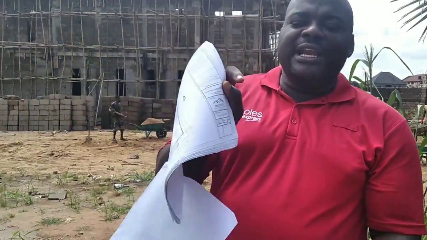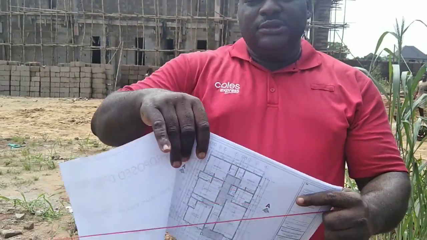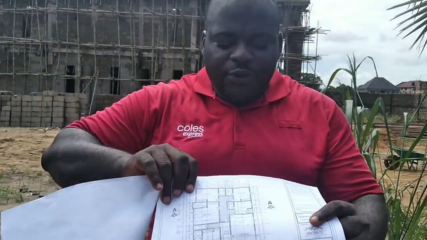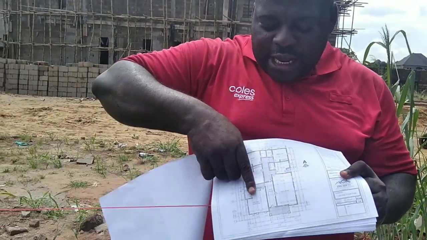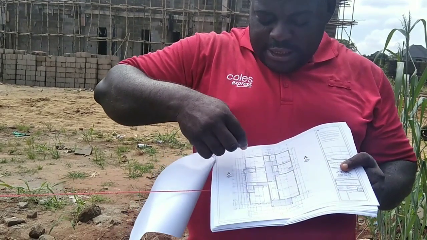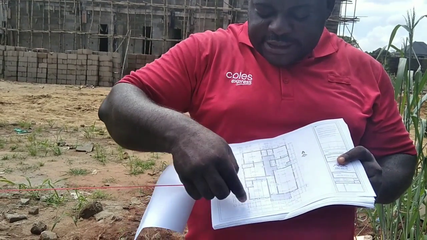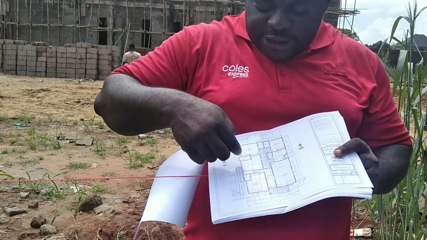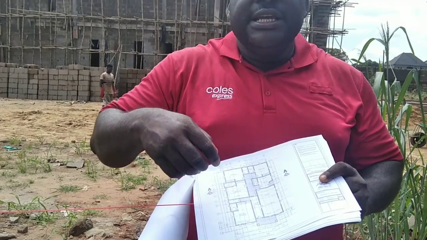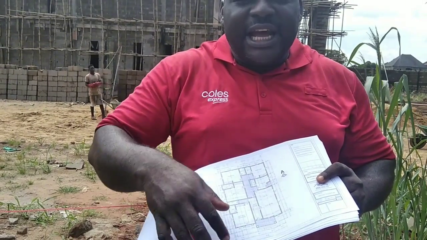Look at this plan now. This is a bungalow. We want to start a bungalow here. If you look at it, we find out that this is the longer side of the building. So you have to start from here to here. Get the distance. When you measure the distance, assuming that the distance is 15 meters, you add extra 3 meters.